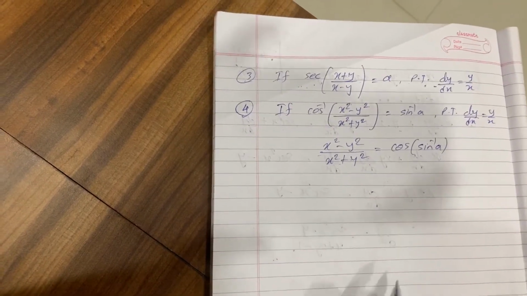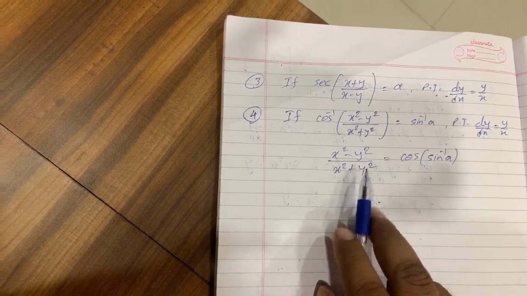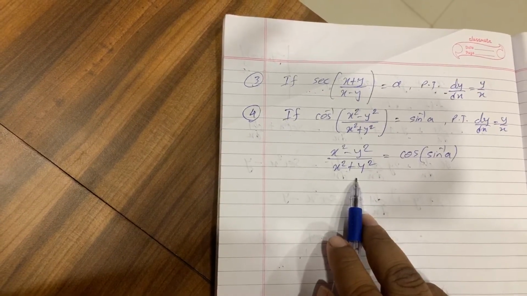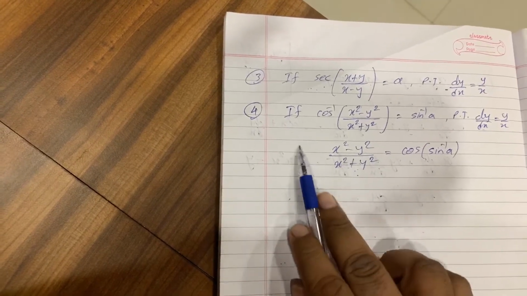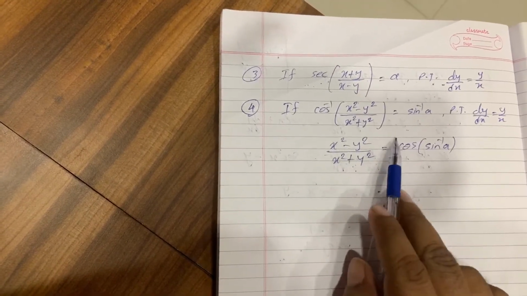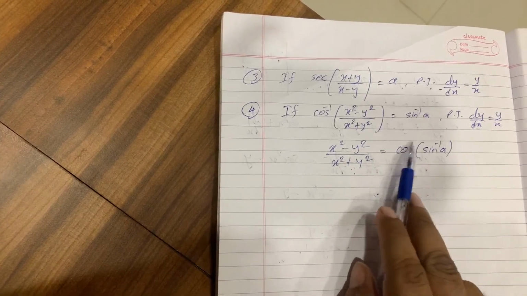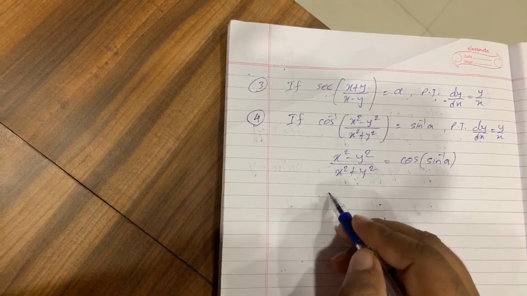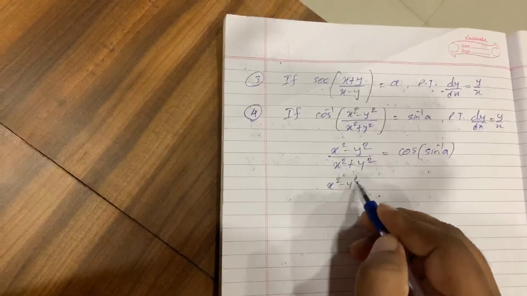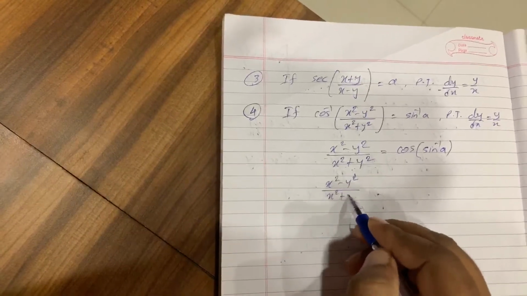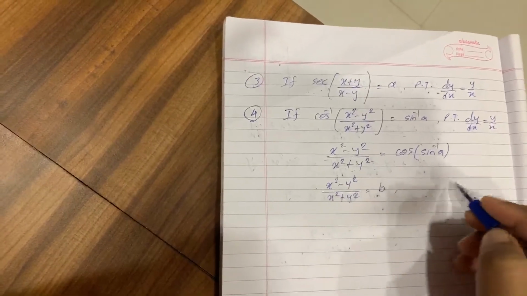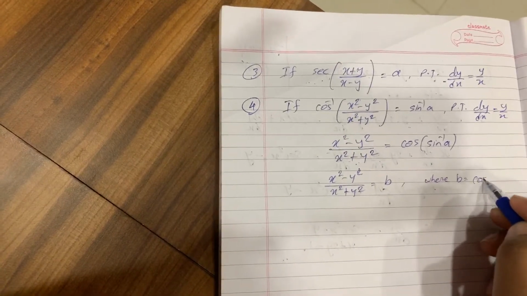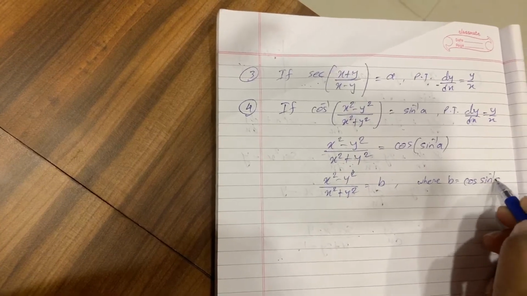Now one method says you can differentiate from here itself. So if you differentiate from here, you will be getting (v times derivative of u minus u times derivative of v) upon v square is equal to 0. But let us take it one more step forward. What you can do here is, (x square minus y square) upon (x square plus y square) is equal to b, where b is a constant, which is simply cos of sine inverse of a.